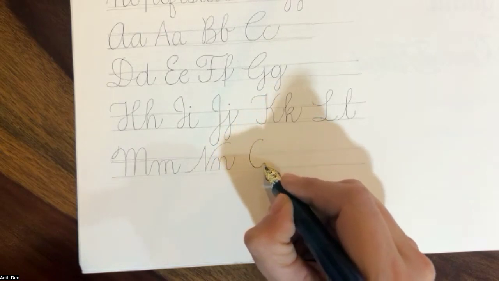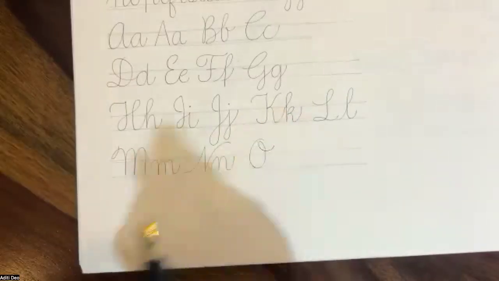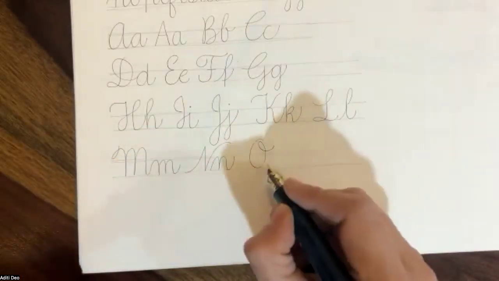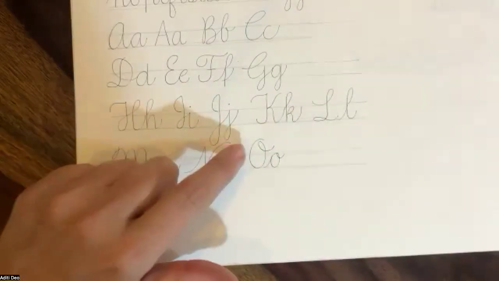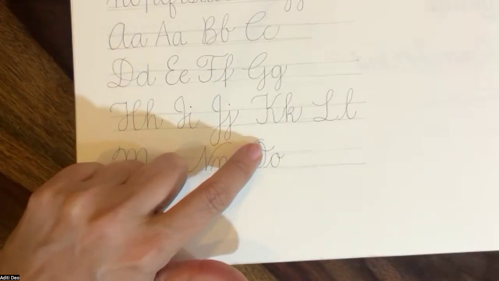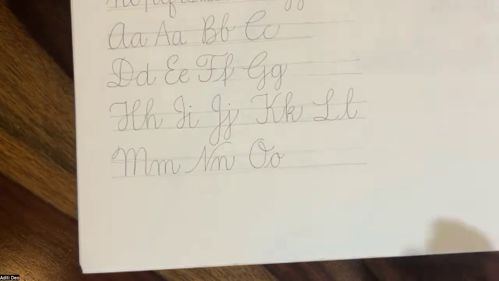O is like that. See, it's open. And small o. So this O does not join any other letter other than maybe T or ascender loops or something like that.